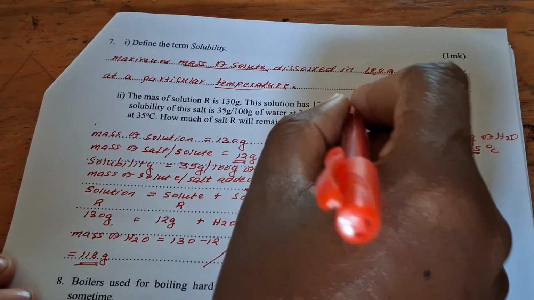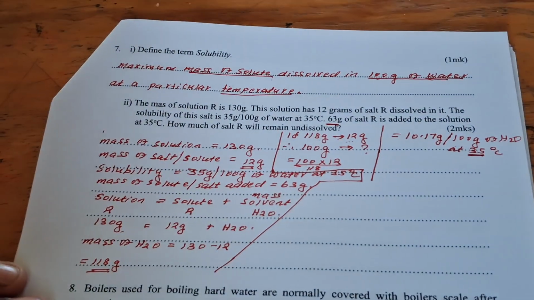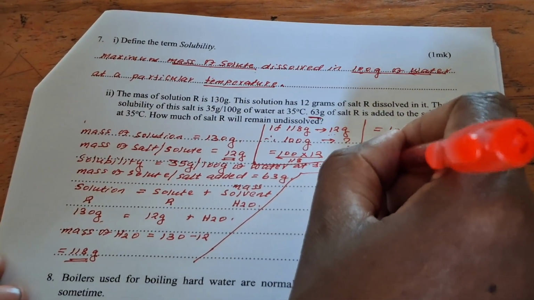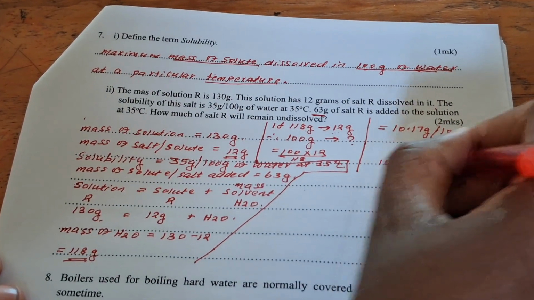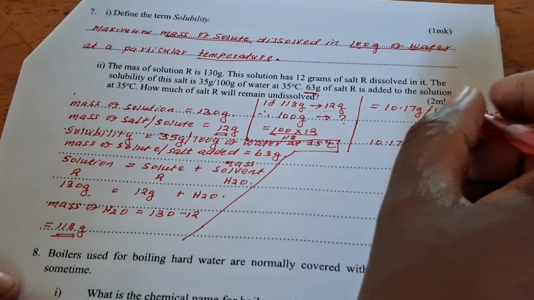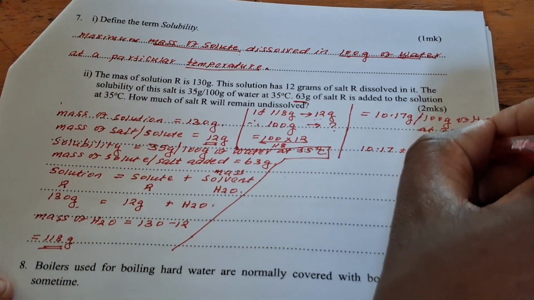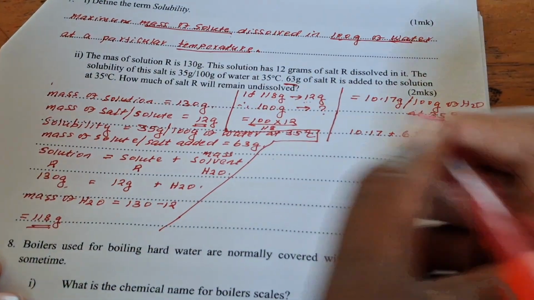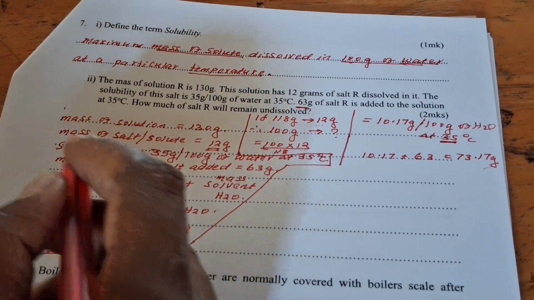But you remember that we have added how many grams? 63 grams. So after adding 63 grams to 10.17, we add 63, which is going to give us 73.17 grams. So once we have this 73.17 grams, not all of it will have dissolved. Why?